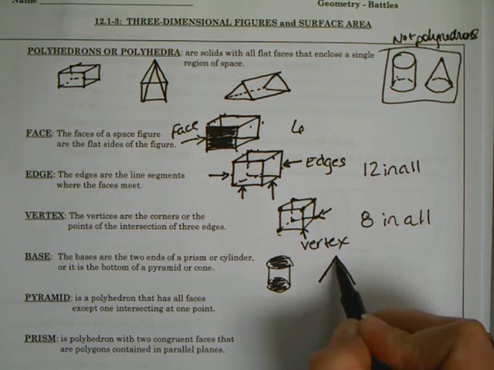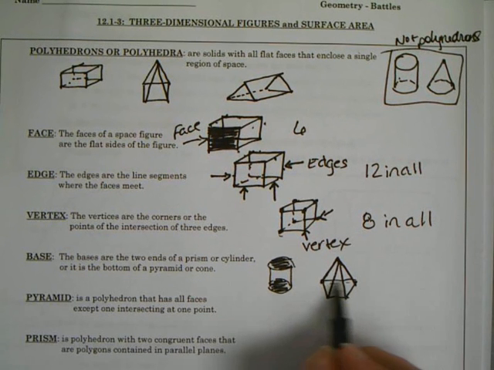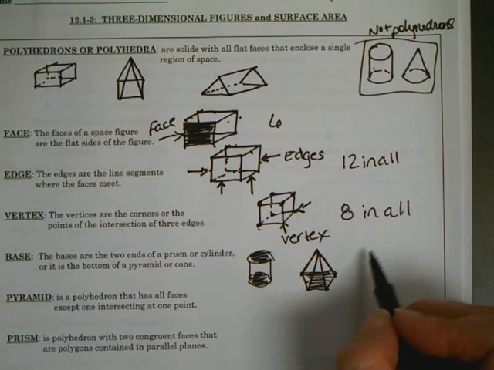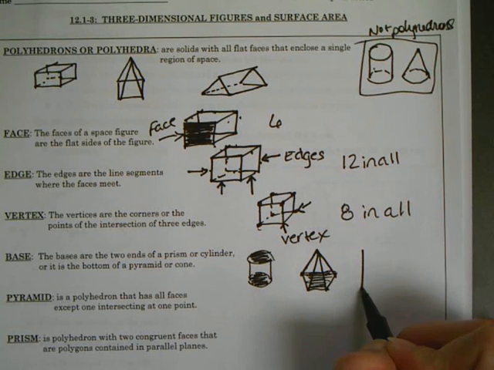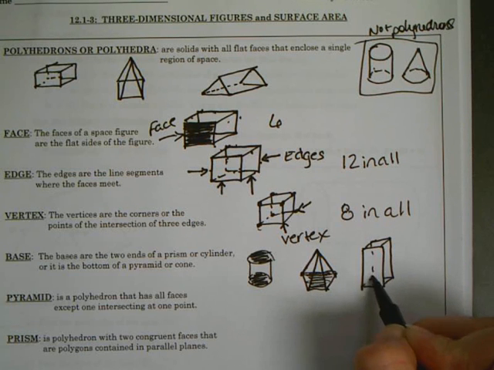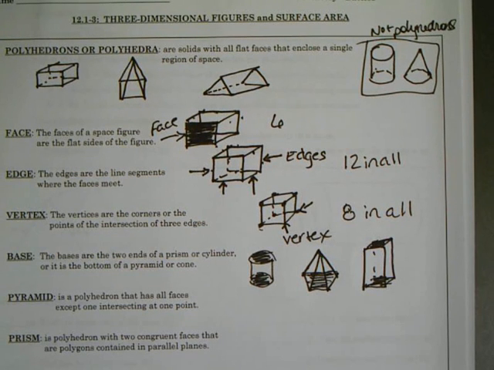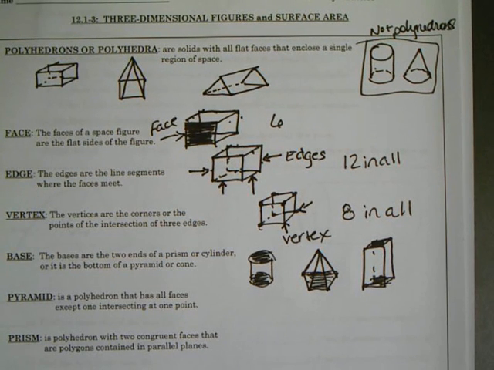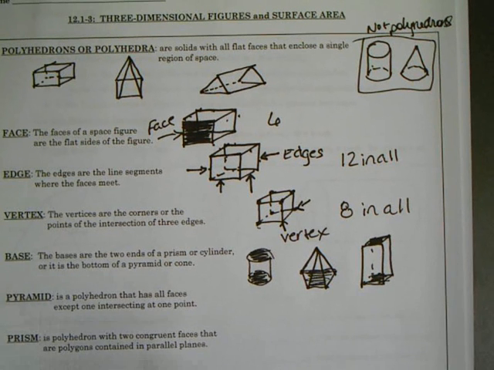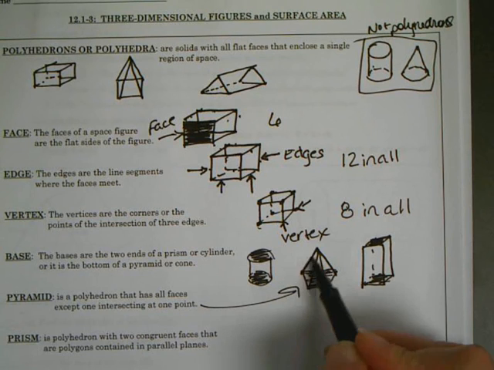If you had a pyramid, this is a horrible pyramid, but it'll work. This would be your base down here. If you had a prism, we'll draw a long, tall, skinny prism. Okay, this would be a base, and this would be a base here. All right, so they are the two ends of a prism or cylinder, or it is the bottom of a pyramid or cone. Now then, a pyramid is a polyhedron that has all faces except one intersecting at one point. So there we go right there. All of the faces all the way around intersect at a point except one, the base.